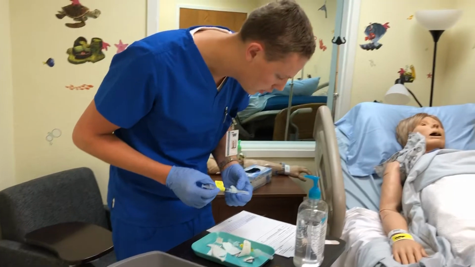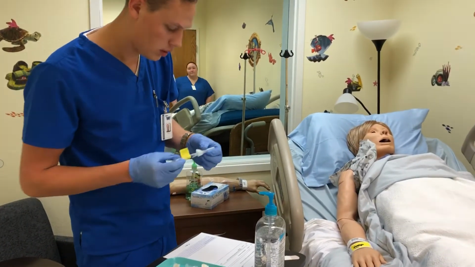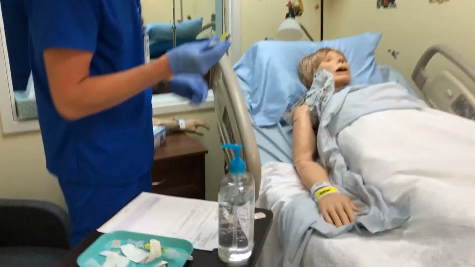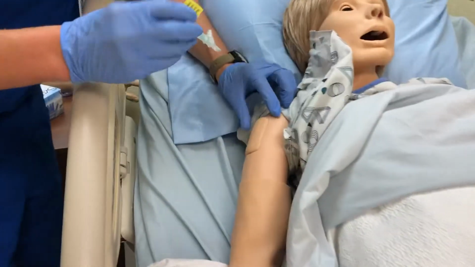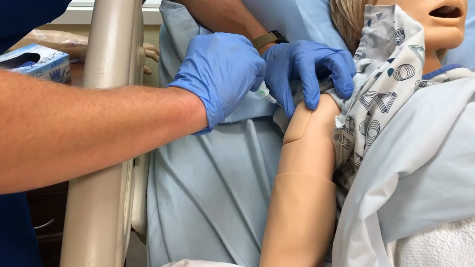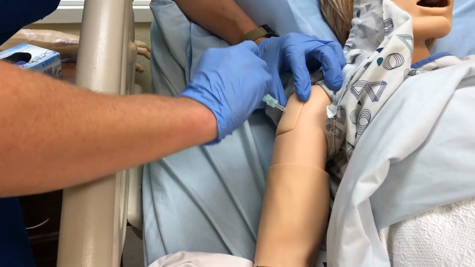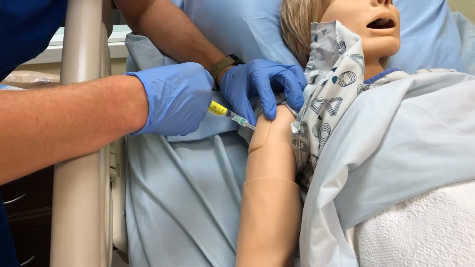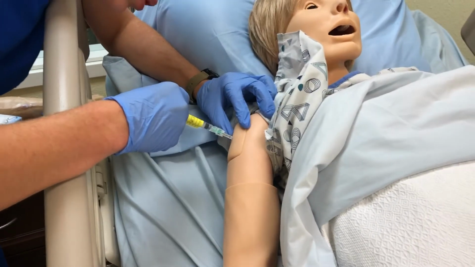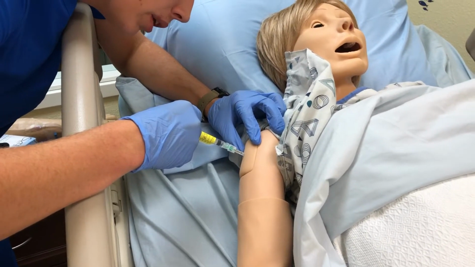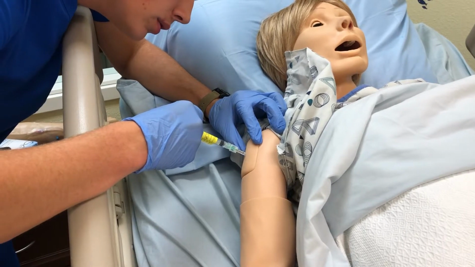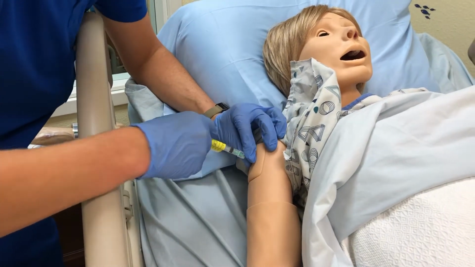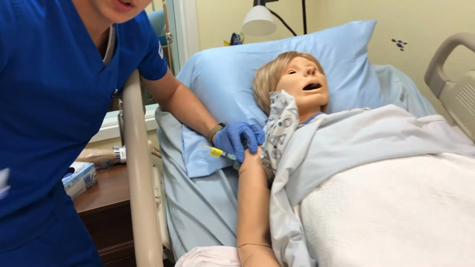That's the Phenergan. Okay, and then we're just going to pop that off. Okay, Shirley, so you're going to feel a slight poke. Okay, 1, 2, 3. And we're just going to go nice and slow at a rate of, since it's going to go about 0.1 per second, so we're going to go at about 5 seconds. Okay, and then we're just going to hold it there for a couple seconds.